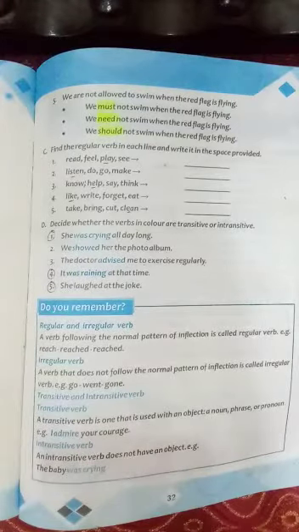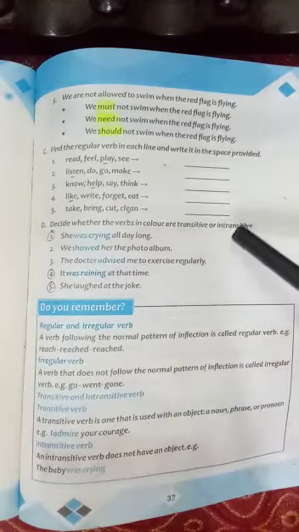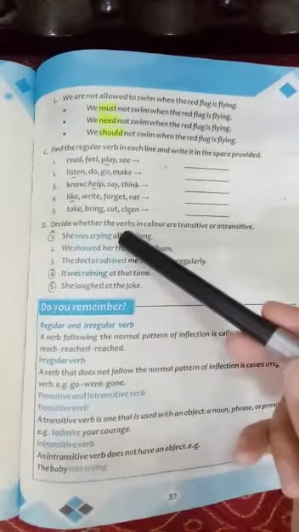Dear students, as you know, we are doing book exercises of grammar from unit number 3. And these exercises are related to kinds of verbs. First we did modal auxiliary verb. After this we did regular and irregular verb. And today is the turn of transitive and intransitive verb exercise. That is on page number 32. So open your books on page number 32 and see this exercise.